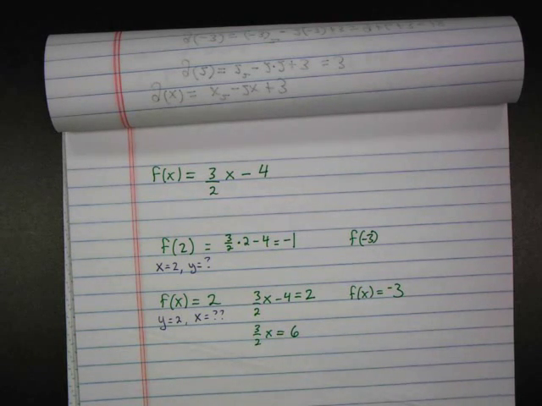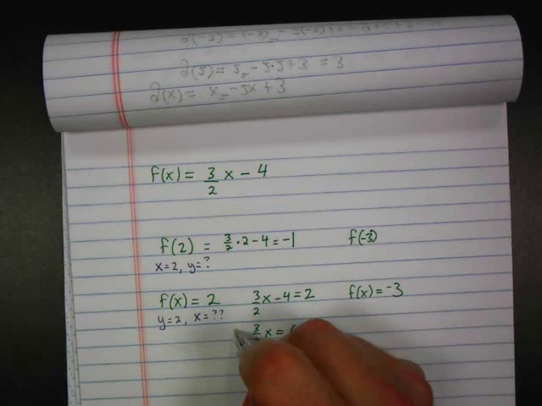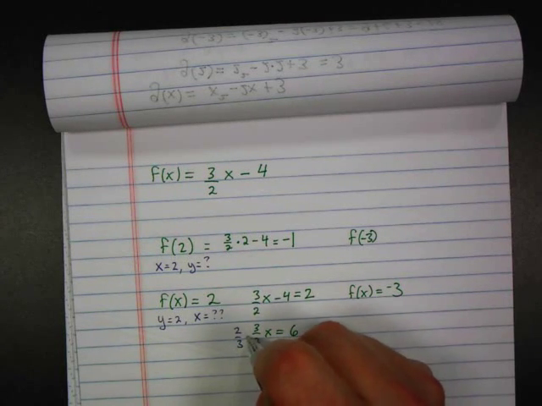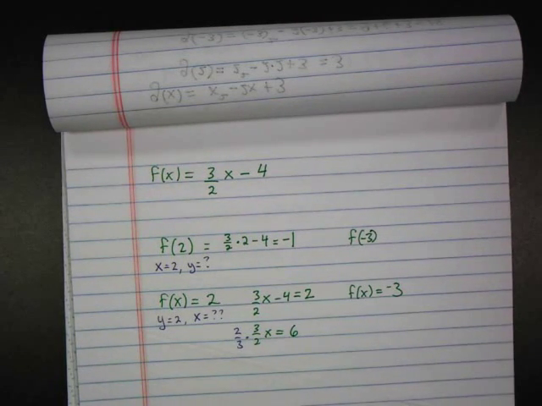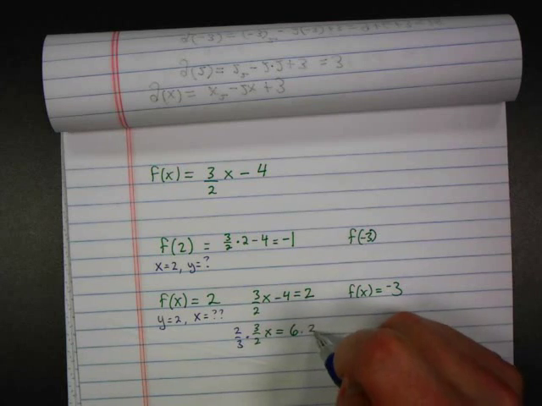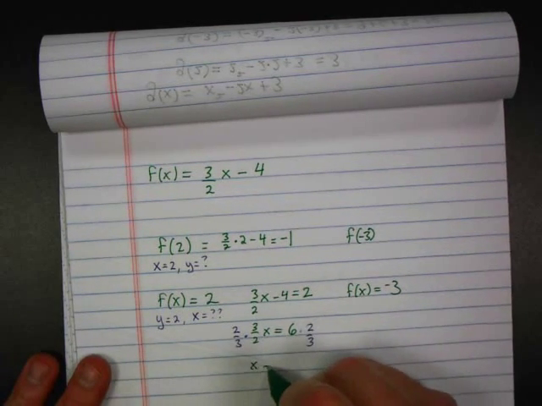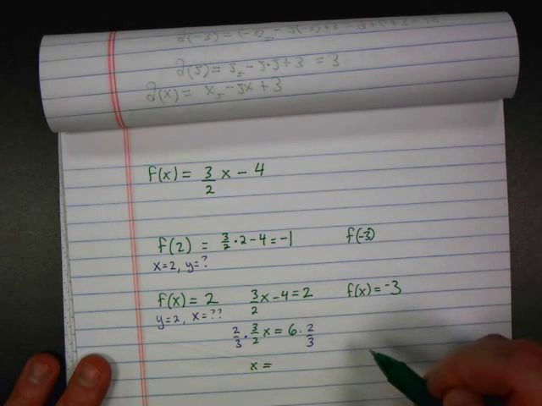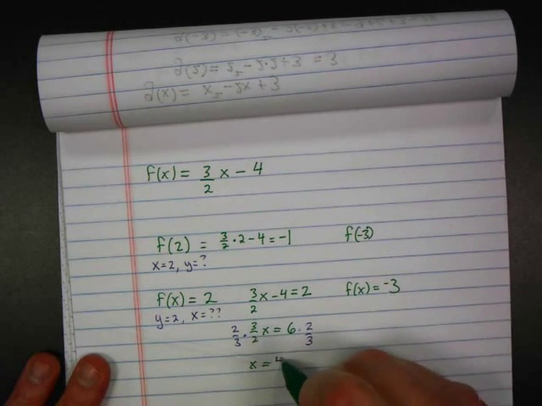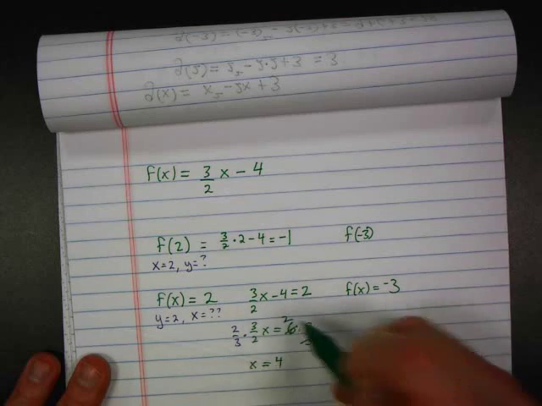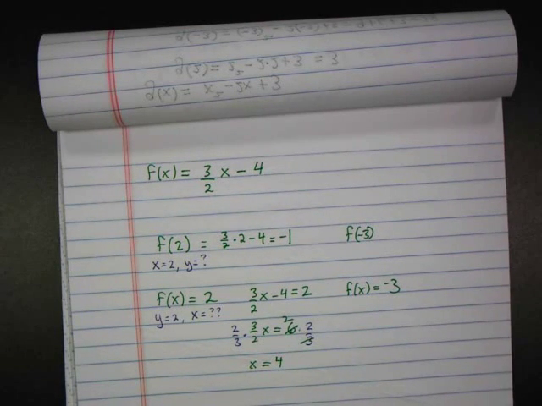Multiply by the reciprocal, 2/3. I could either divide by 3/2, or I can multiply by the reciprocal, and I prefer to multiply rather than divide. X is 4, because I reduce. 2 times 2 is 4.